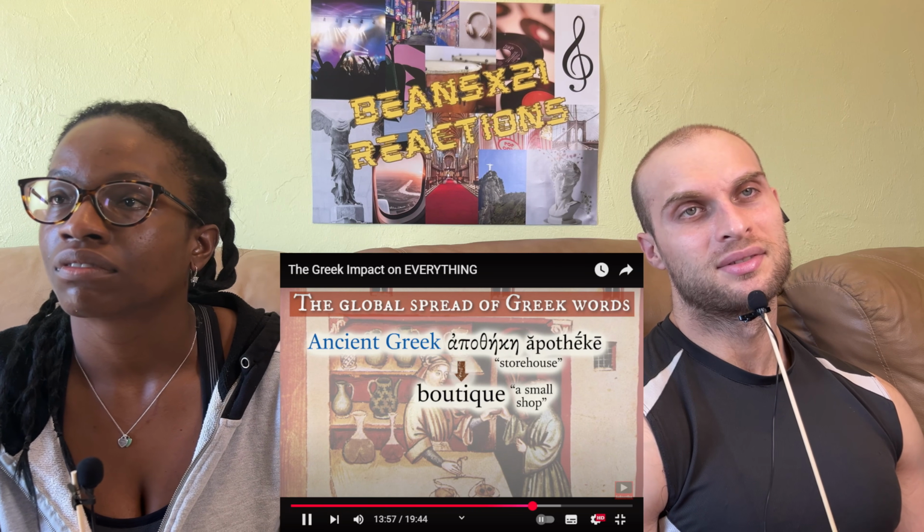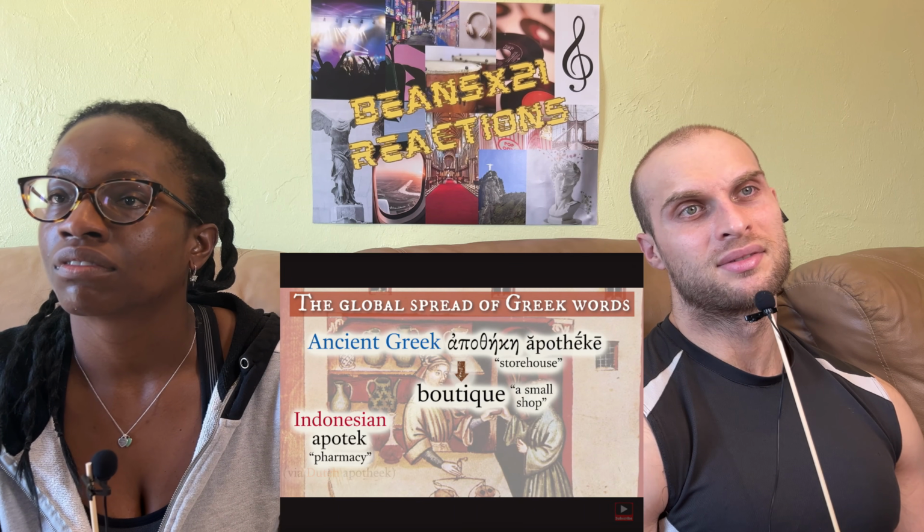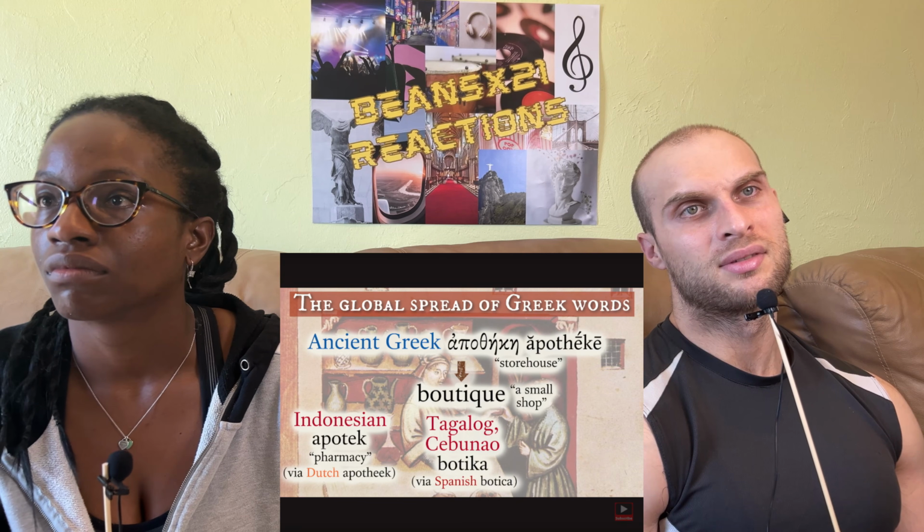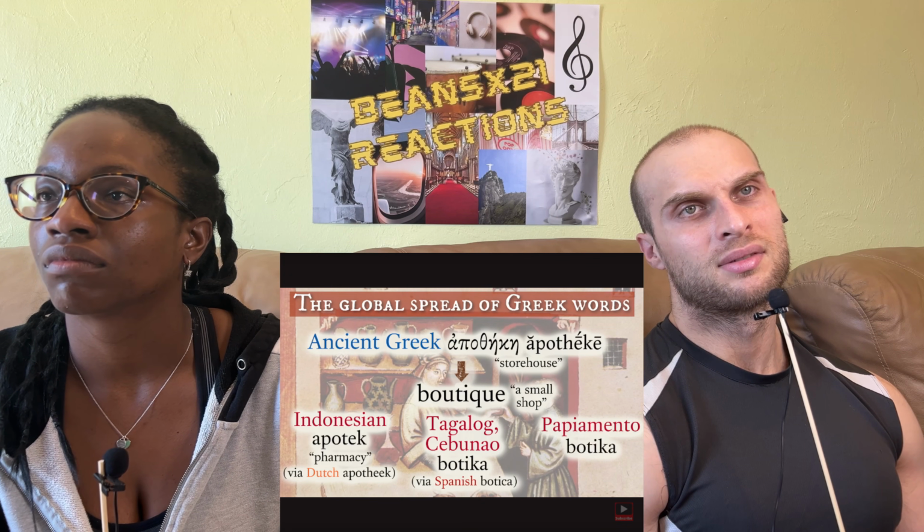Many European languages have an equivalent word via Latin, but there's also the Indonesian word apotek, which it got from Dutch apotheek. Botica, which means pharmacy in Tagalog, Cebuano, and other Filipino languages, was borrowed from Spanish. The similar word botica in the Creole language Papiamento, which is spoken in the Dutch Caribbean, was inherited from either Spanish or Portuguese. There's the English word logic, which traces back to ancient Greek logikos.